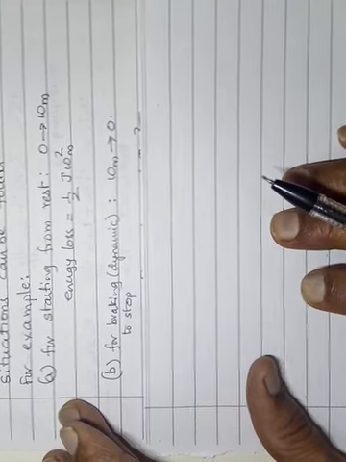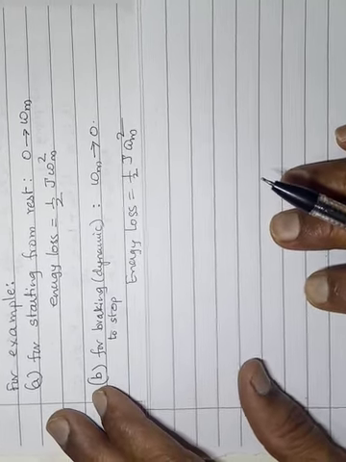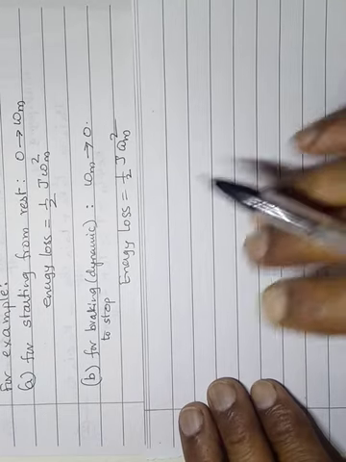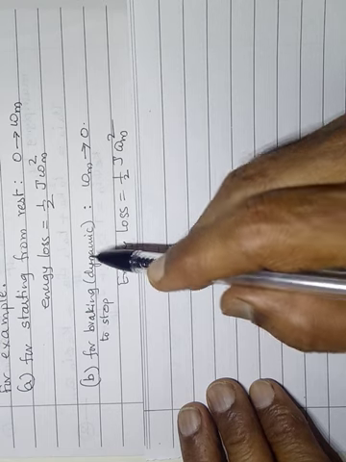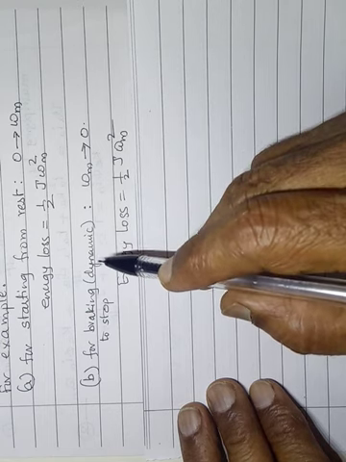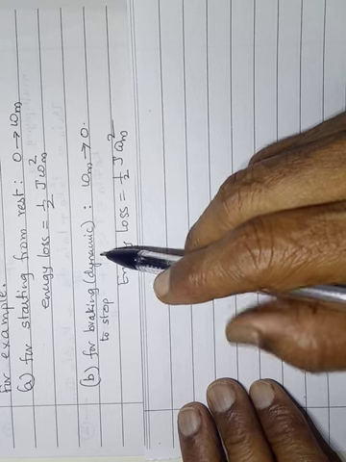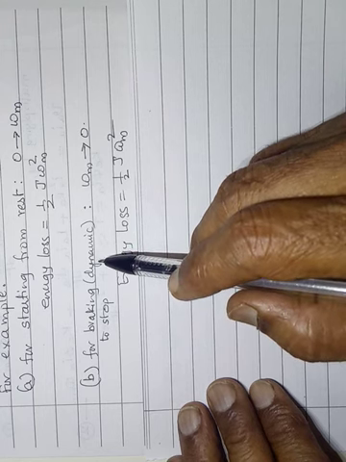Similarly, if we consider the braking event, dynamic braking, wherein all the energy is lost in the motor itself, rheostatic braking, you remember the types of braking we discussed.